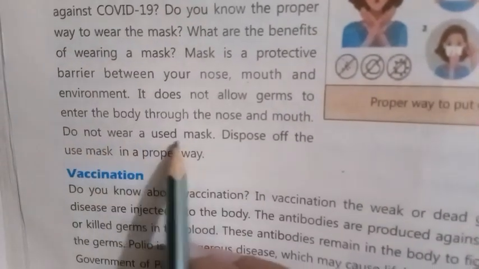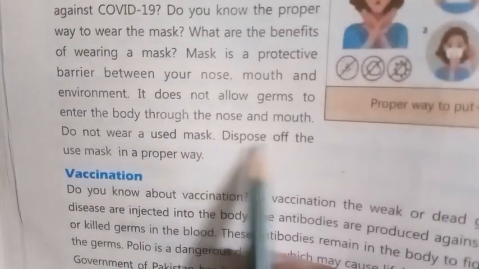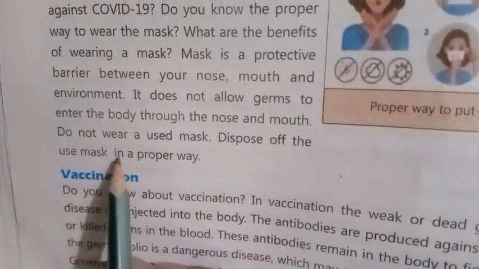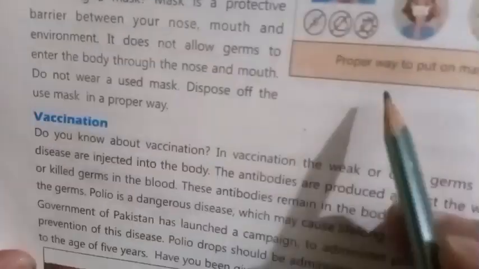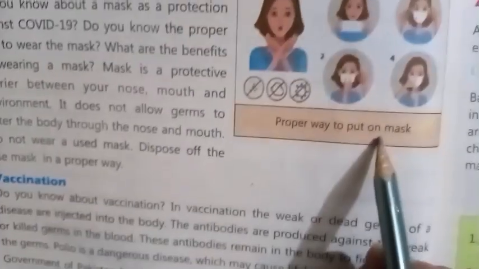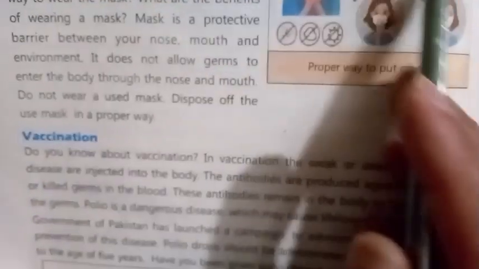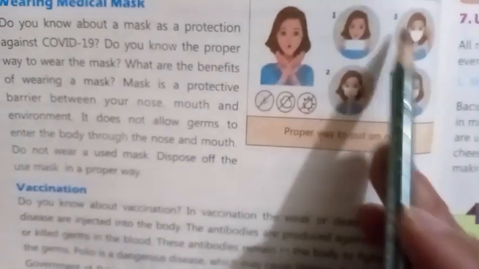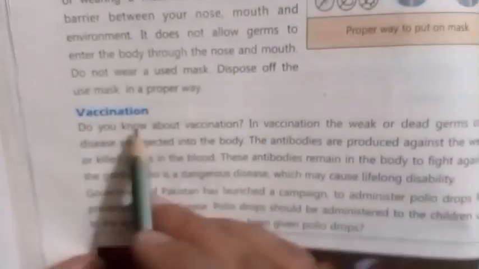Do not wear a used mask. Dispose of the used mask in a proper way. Proper way to put on mask. 1, 2, 3, 4.